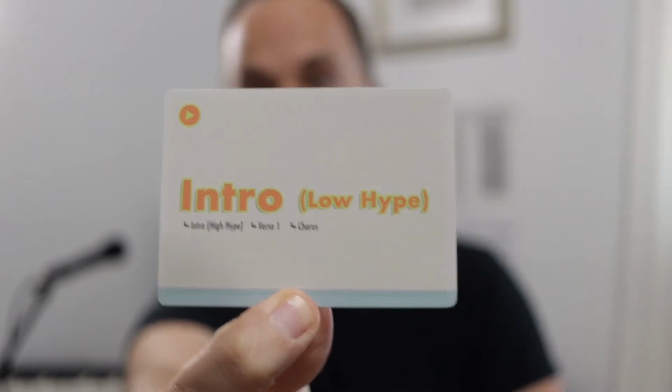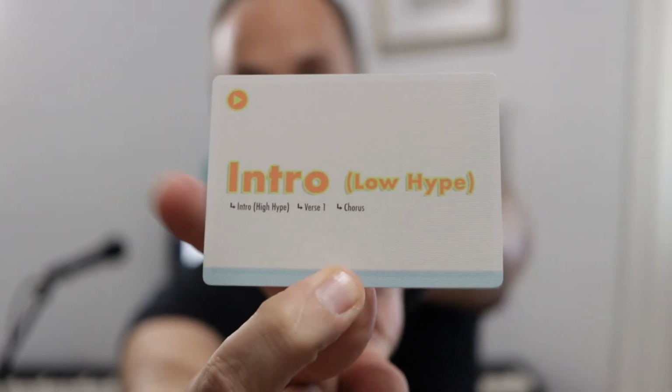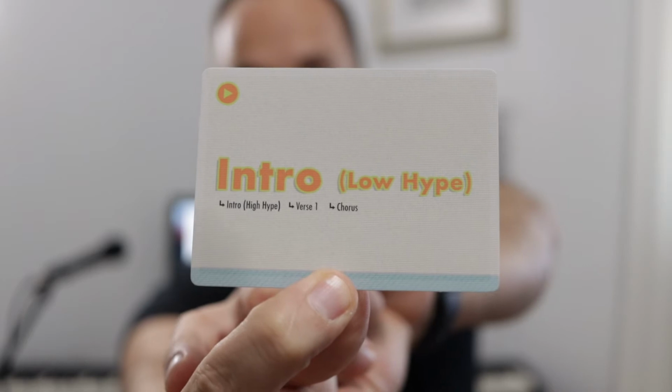Okay, so since we are focusing on building a song structure first, I've chosen the deck in this box called the structure deck, appropriately, and that looks like this. So you've got different song parts on the front there.